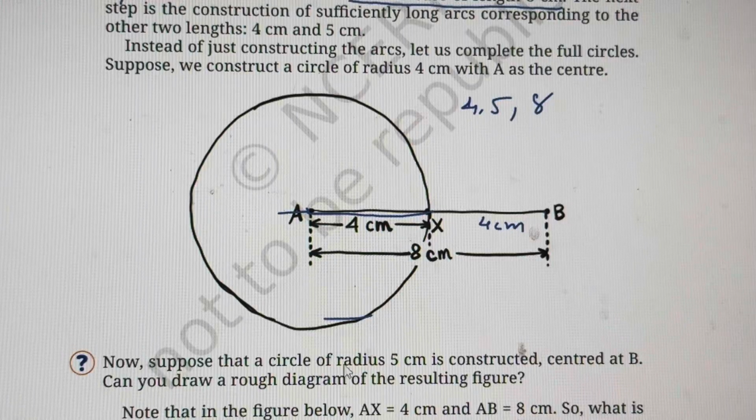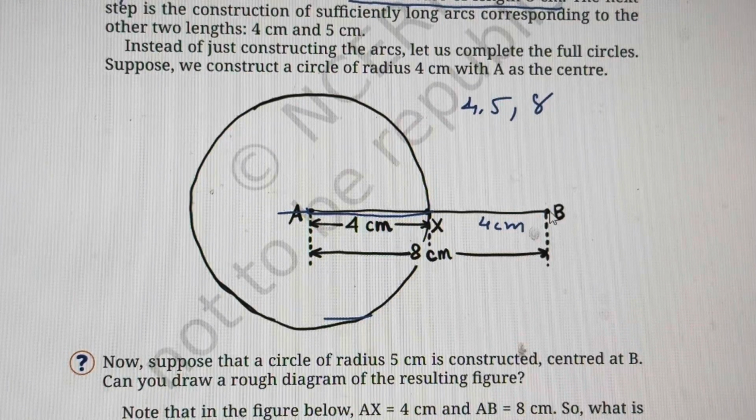Now suppose the circle of radius 5 centimeter is constructed. Now if we take this center as B and we take the radius as 5 centimeter, can you draw a rough diagram of the resulting figure, right? It will be a little bigger than this because this is 4. So somewhere here it will be 5, right? So I'll show you the next picture.